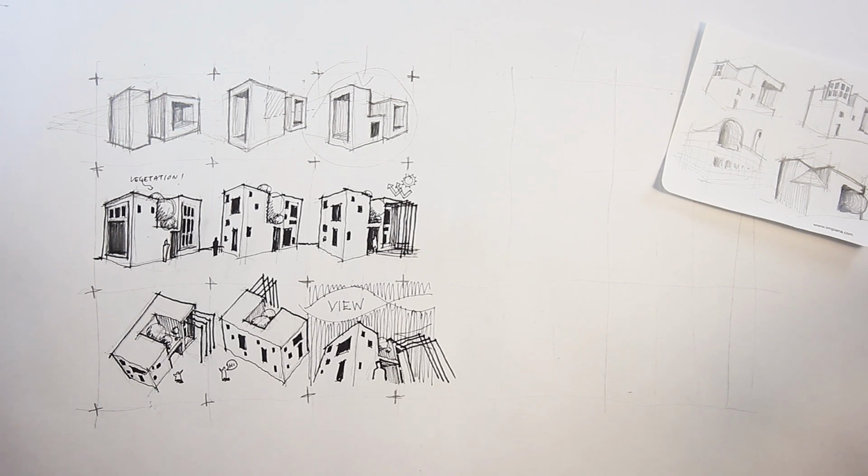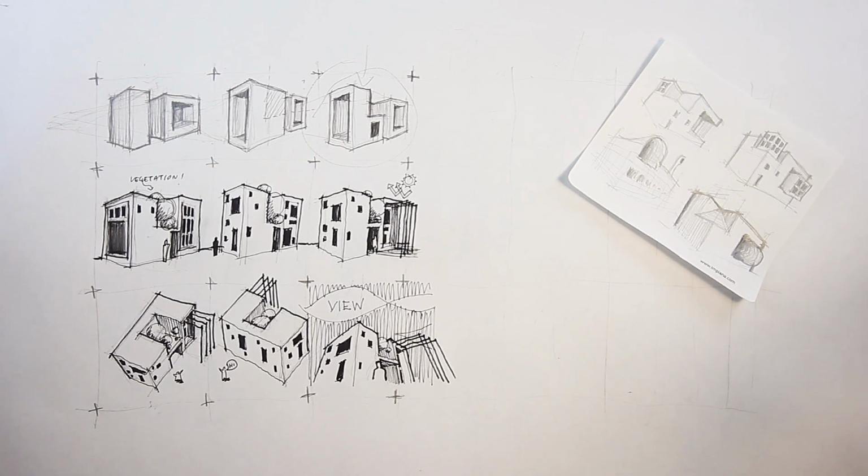I mean, this was how I used to use it when I was a student, and even now when I'm working, it still does help me a lot. So that's what I'm hoping you guys would take away from this tutorial. So that's thumbnail sketching as a design tool.